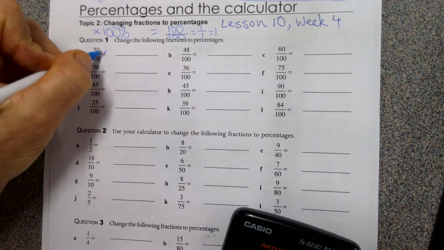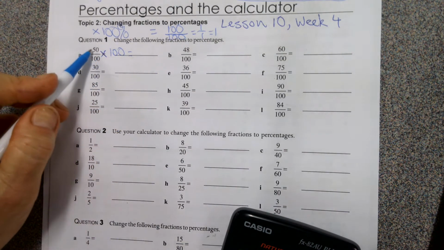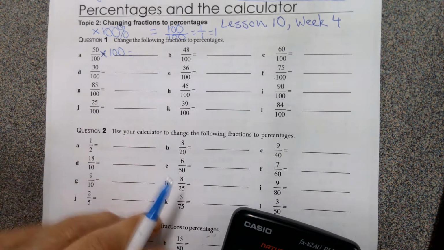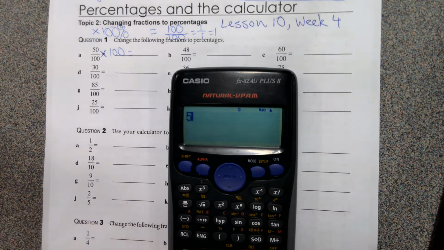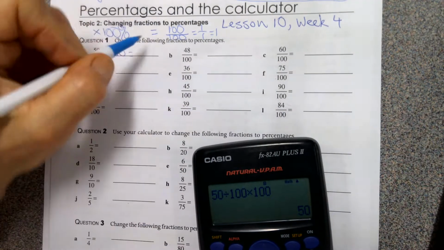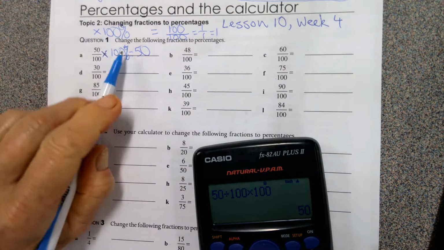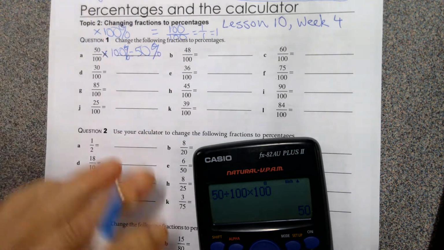We want the percentage sign, so we multiply by 100%. On your calculator, 50 divided by 100 multiplied by 100 equals 50%. So you've got to realise when you multiply by 100, you're actually multiplying by 100%. Sorry, I forgot to write it. So your answer has to have the percentage sign.